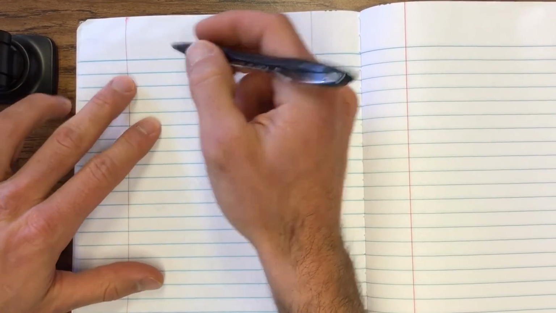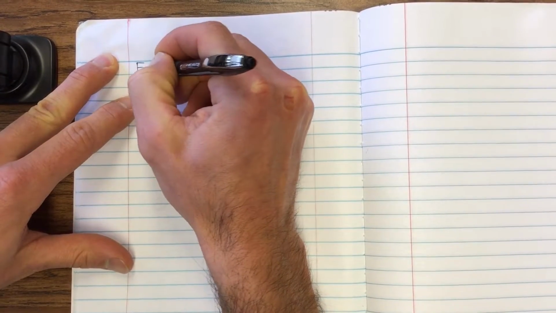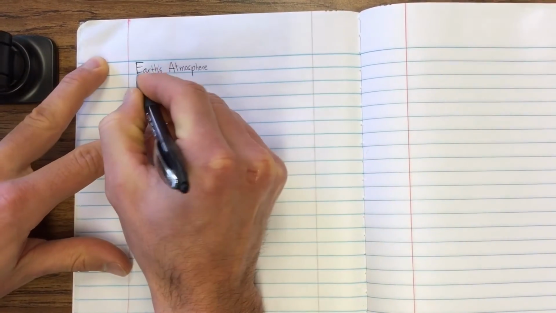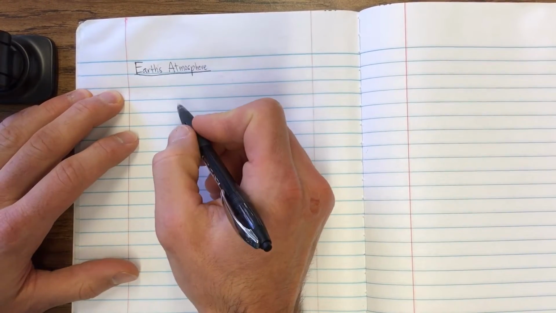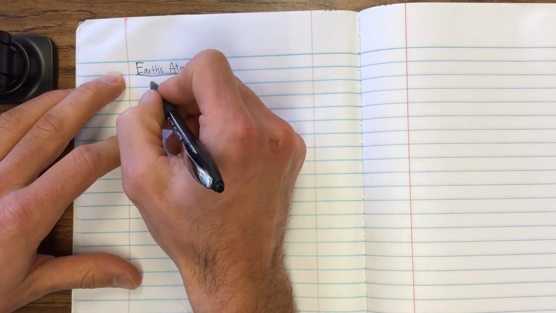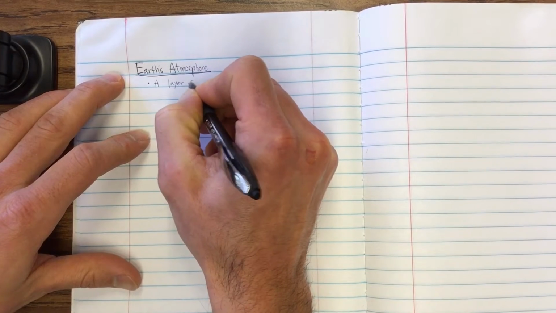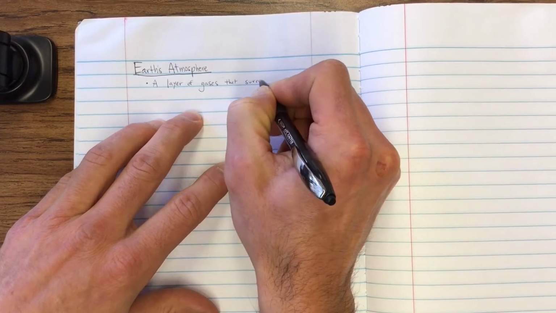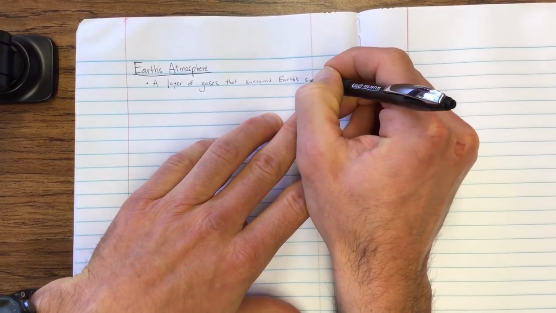All right, now we're gonna start by just identifying and describing Earth's atmosphere. Now we have done a little bit, and we've talked a little bit about Earth's atmosphere earlier on in the school year, but as you guys should know at this point, it's basically just a layer of gases that surround the surface of the Earth. So let's record that here. It's a layer of gases that surround Earth's surface.